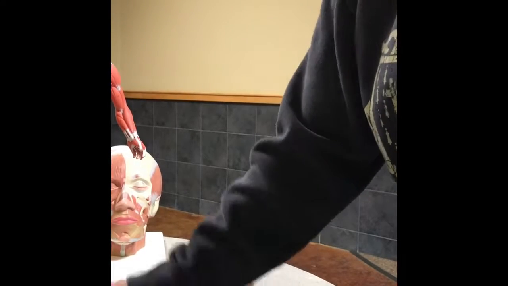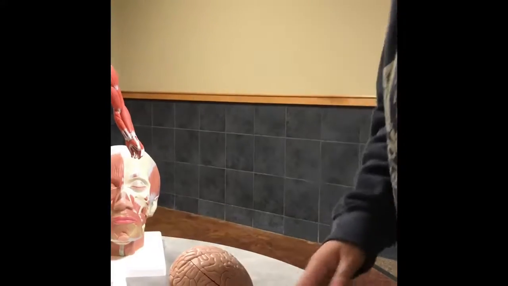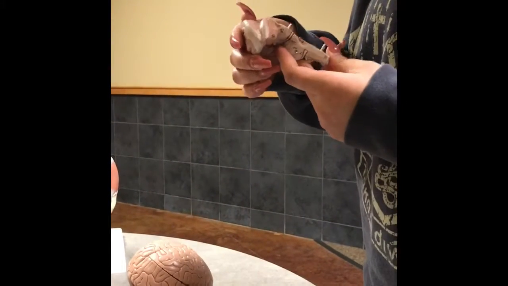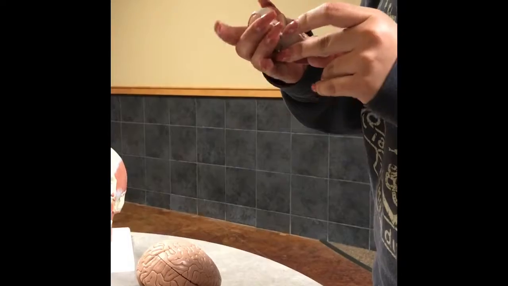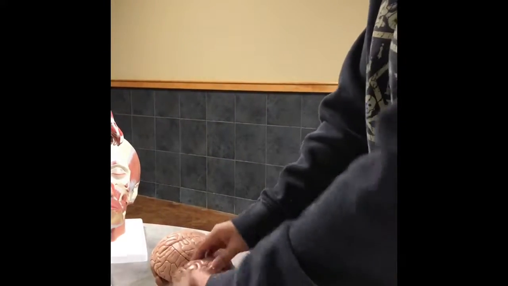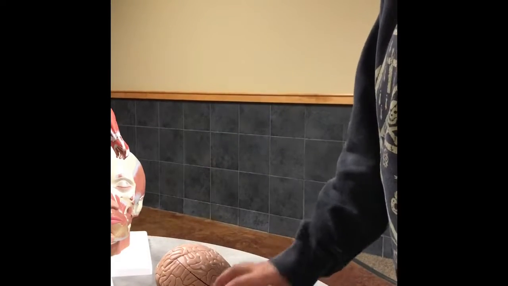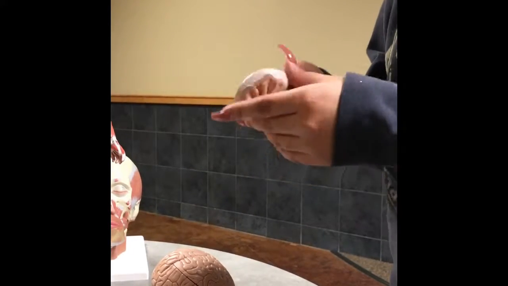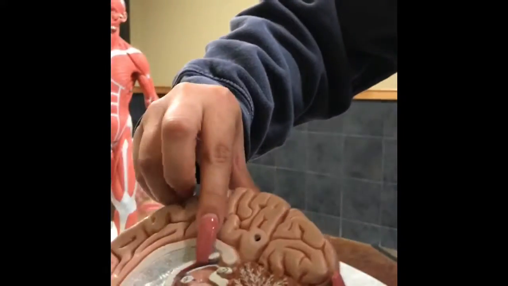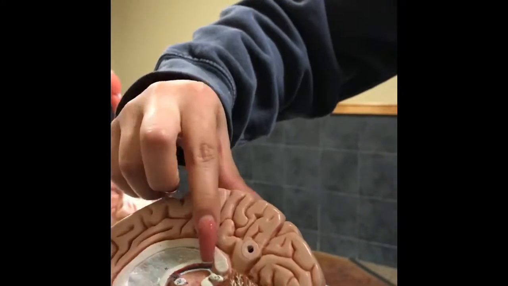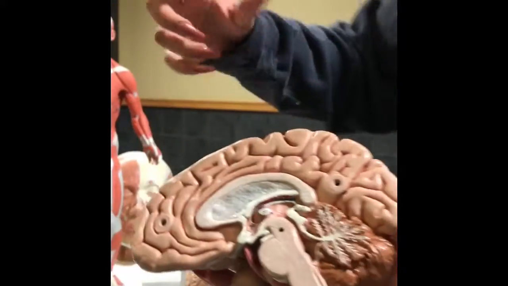And then we have the choroid plexus, which is going to be, if I can find it. Oh yes, okay. The choroid plexus is these red and blue right here. These little vein looking things.